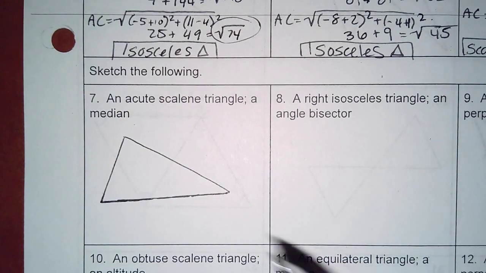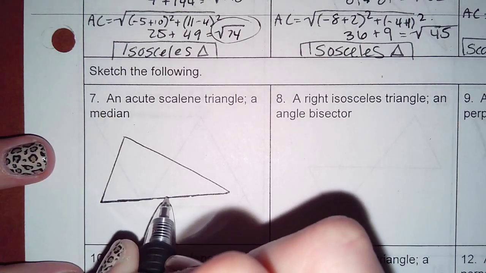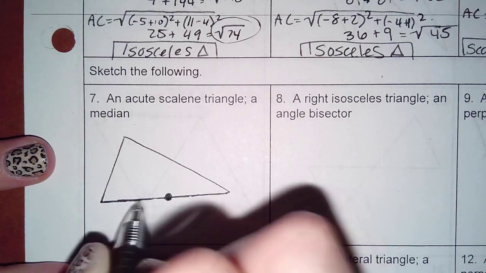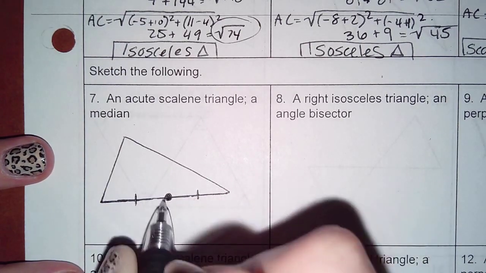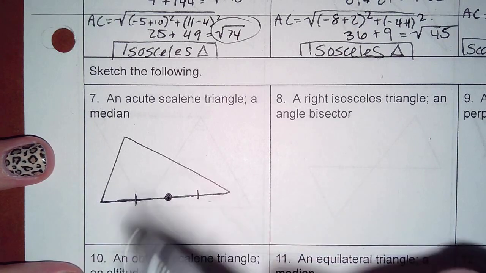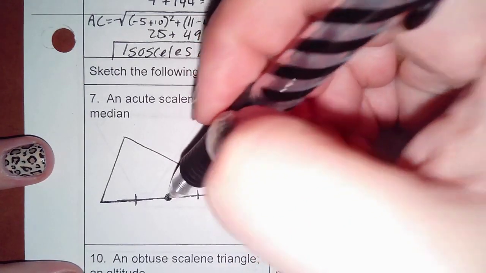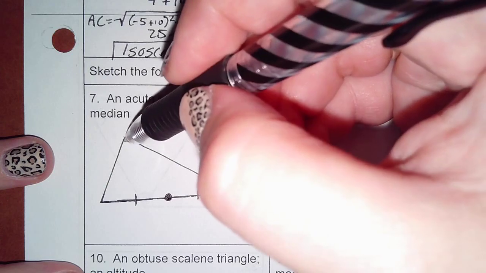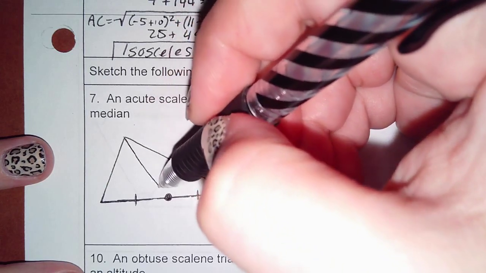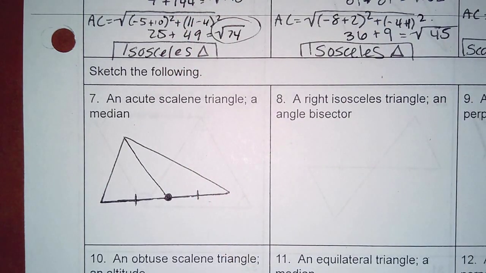And we want to draw a median on it. So median, what's important is that it cuts the leg in half. So we'll denote that that's the middle. And these are two equal sides. And from this median point or midpoint, it goes to the opposite vertex, like so. So we're not worried about the angle that it creates at all here.